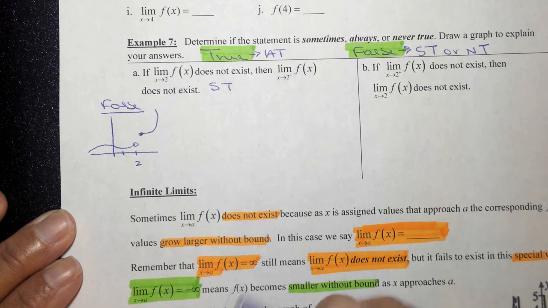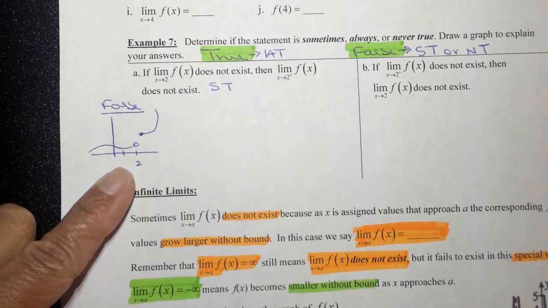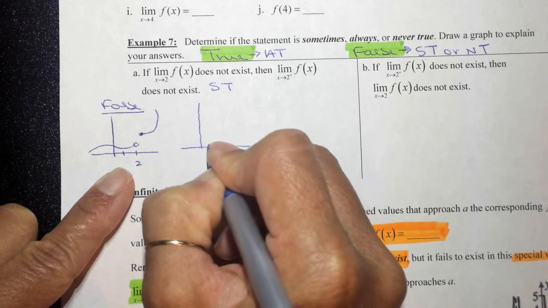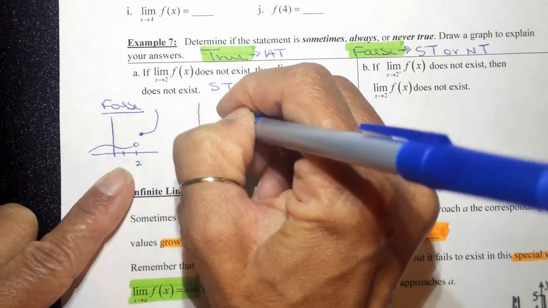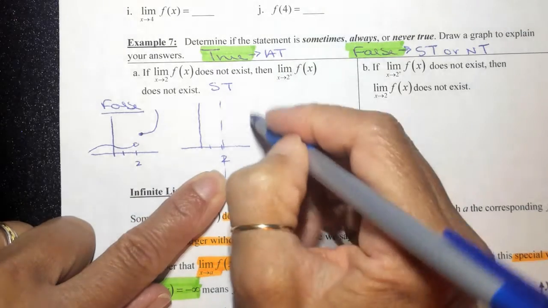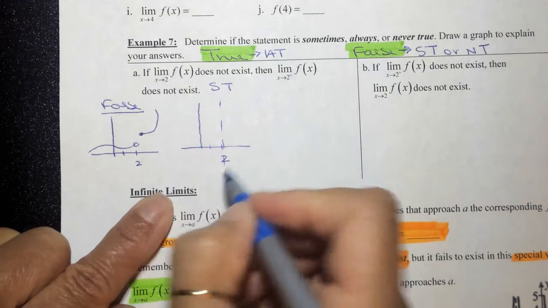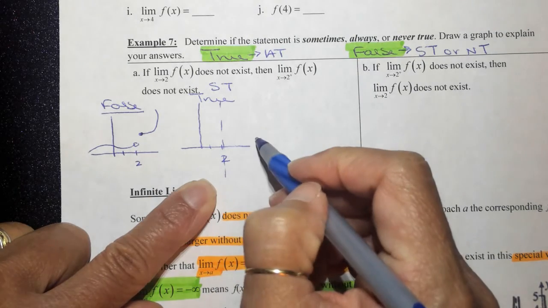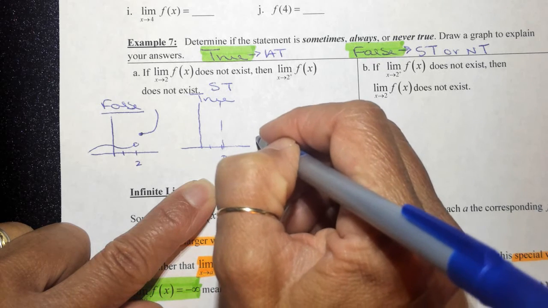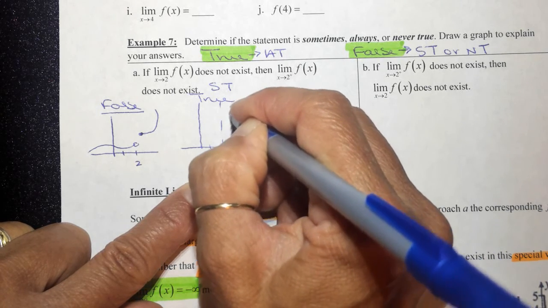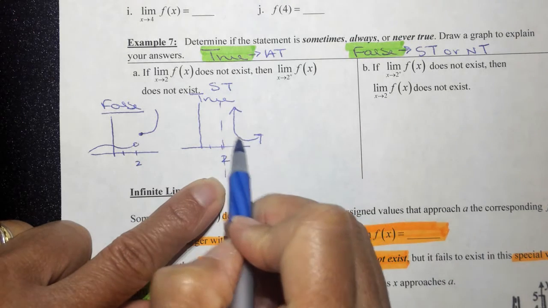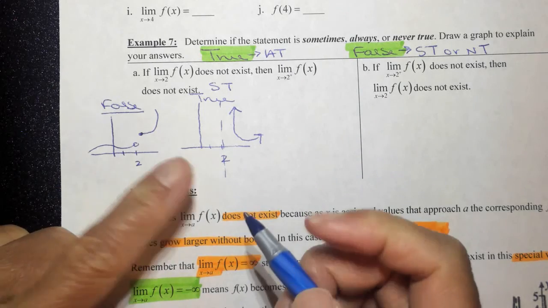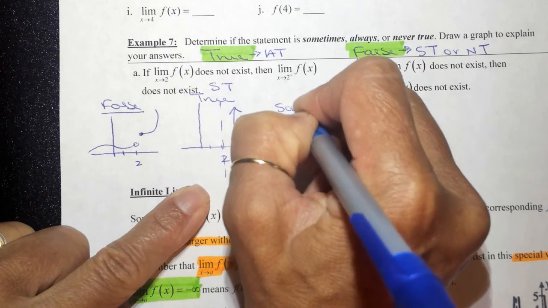What would make it true is if we have an infinite limit, which we're going to discuss in just a second. If I have this graph like this, where x is equal to 2 right here, if I had a vertical asymptote, meaning the limit from the right, this is going to be a true graph, meaning this statement right here is true. That means my graph would have to either go towards positive or negative infinity. So if I make this graph look like this, when the limit as x approaches 2 from the right goes to infinity, what we're saying is that the limit does not exist. So in this case, this is a sometimes true scenario.